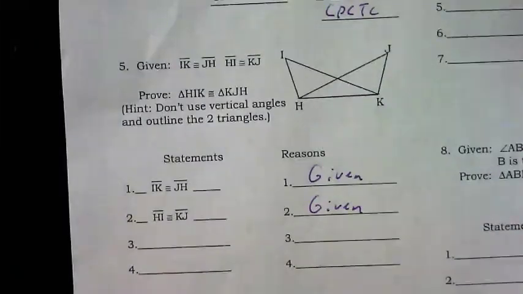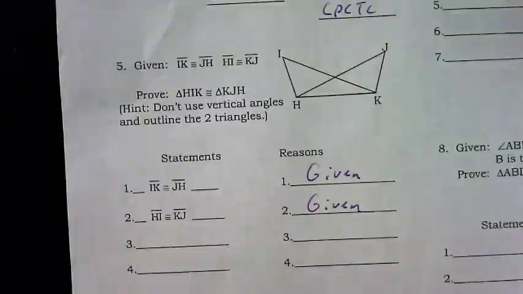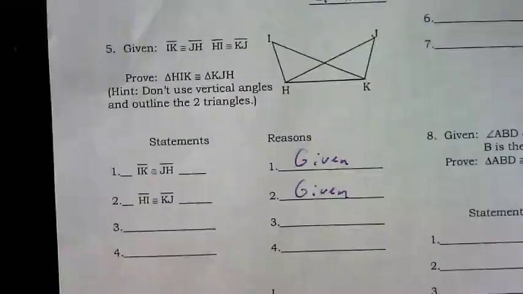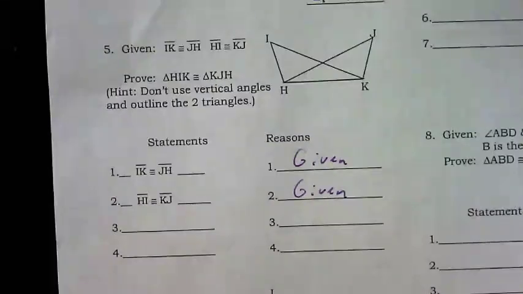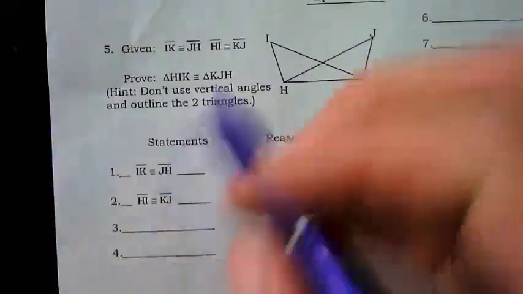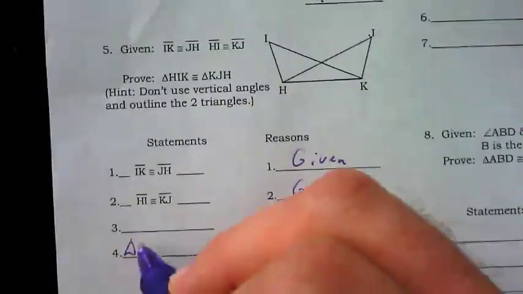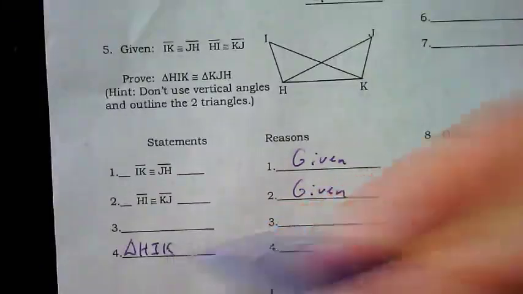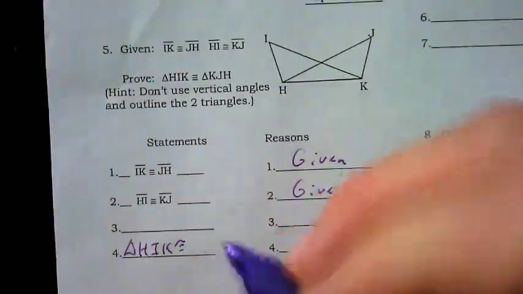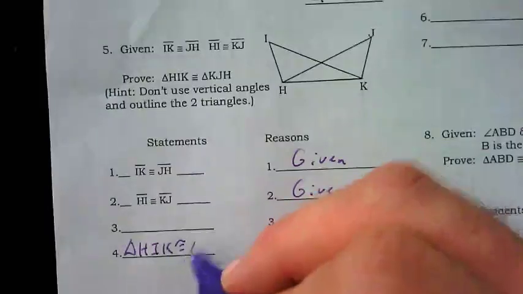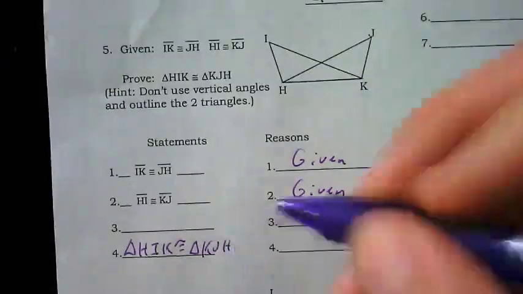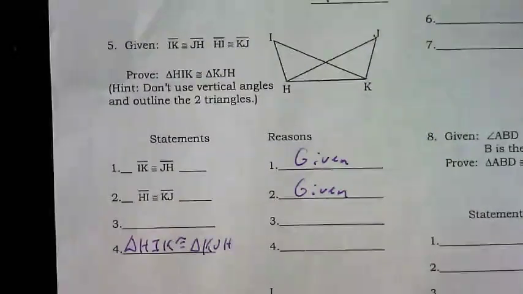So I filled in 2 out of the 6 blanks so far, all right? What else should I be able to fill in right away? The last one, yeah, because it's what we're trying to prove. HIK is congruent to triangle KJH. So I already have half of my points, right? I have 3 out of 6 answered. Even if you don't know anything, you got 50% on that proof, right?